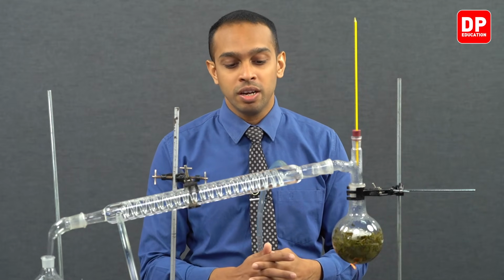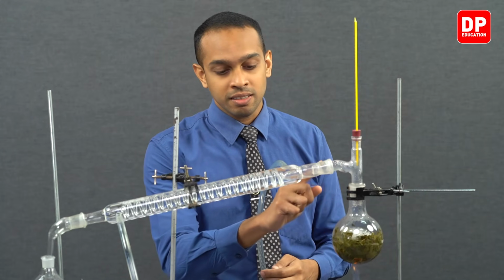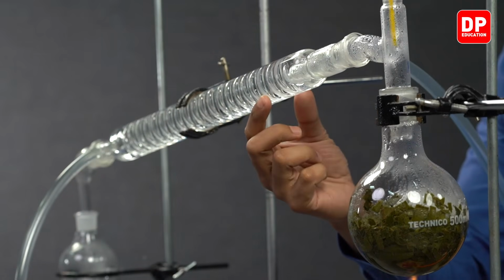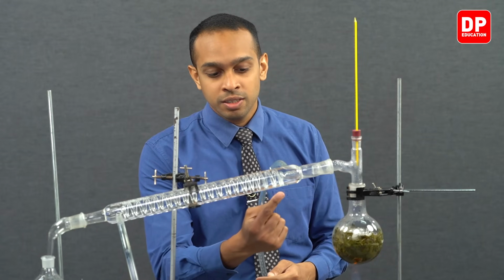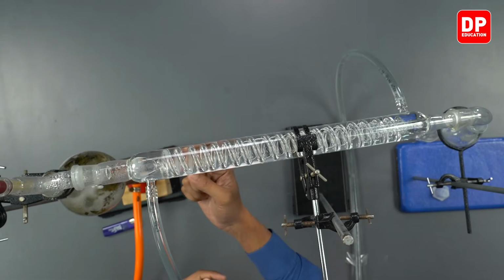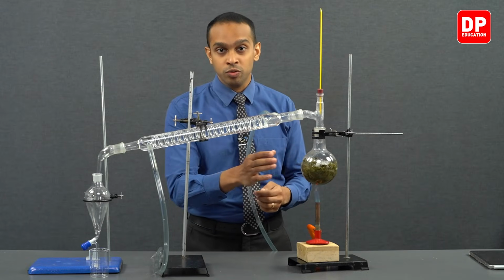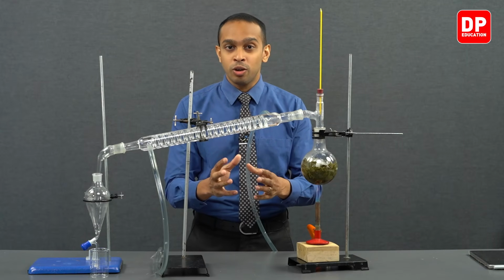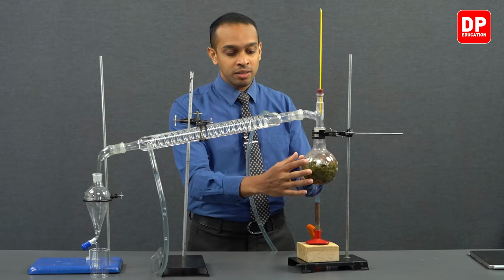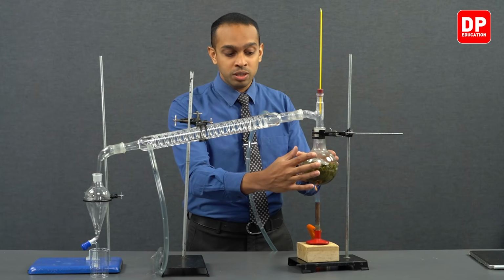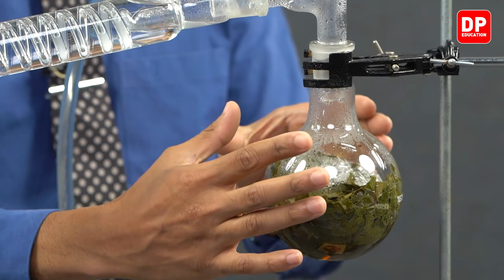And if you observe here, students, you can see the gas that is getting collected over here is now condensing into a liquid. Observe here, you can see the vapor mixture that is produced, which is a mixture of the essential oil and water.